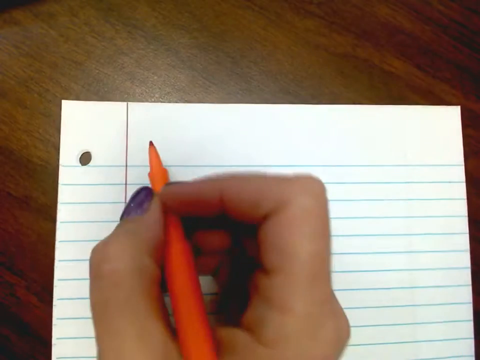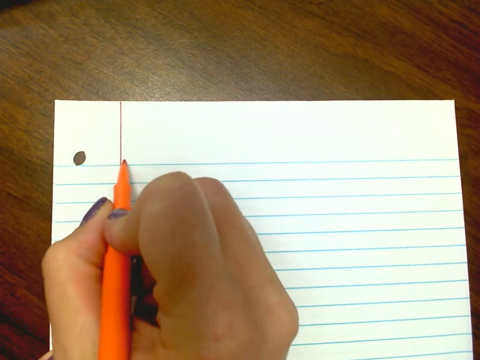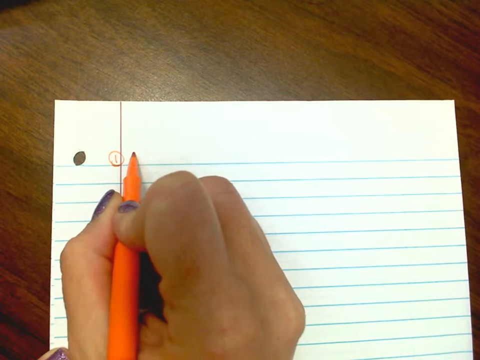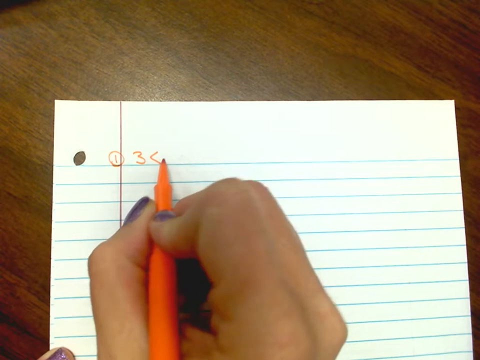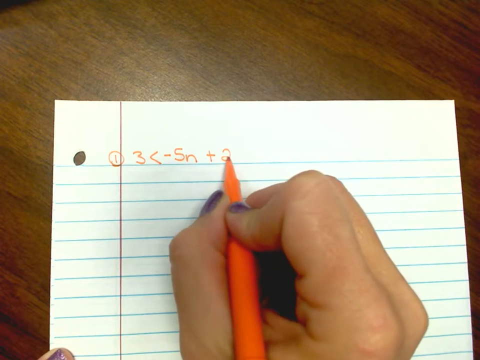This is another lesson on inequalities. Let's look at multi-step inequalities. Number 1: 3 is less than negative 5n plus 2n.